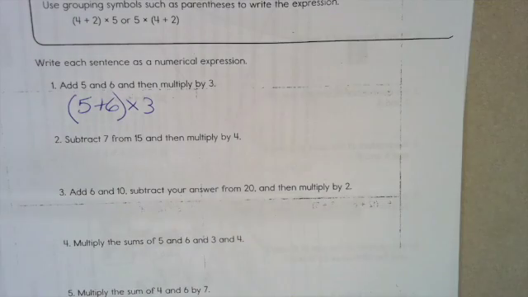You do not have to solve this problem. It doesn't say write and solve, it just says write. So that's all we had to do.